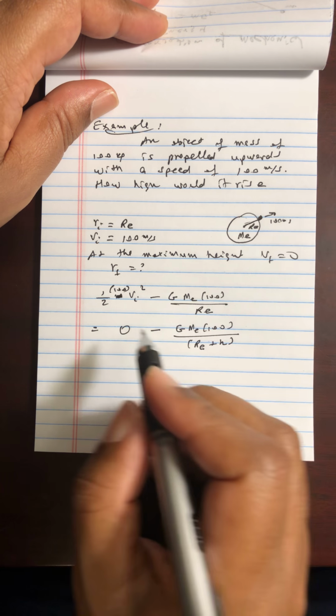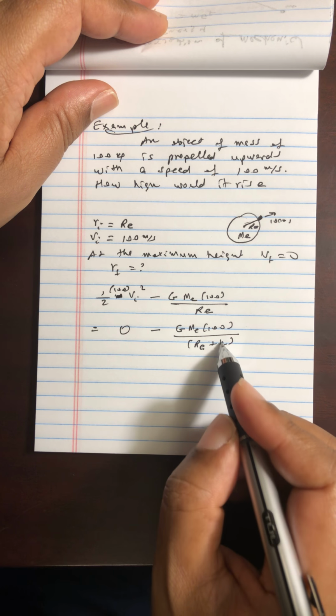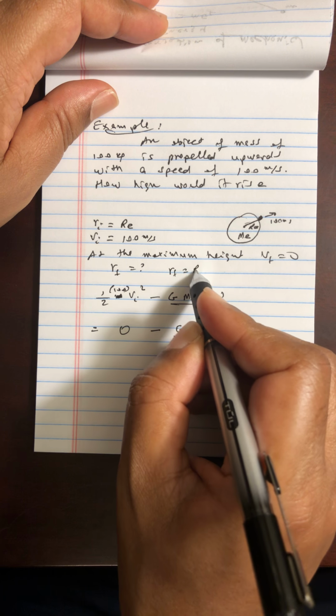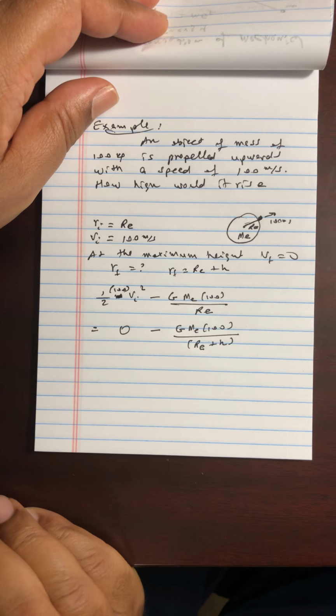That altitude is what we're looking for. Rf equals the radius of Earth plus the altitude.